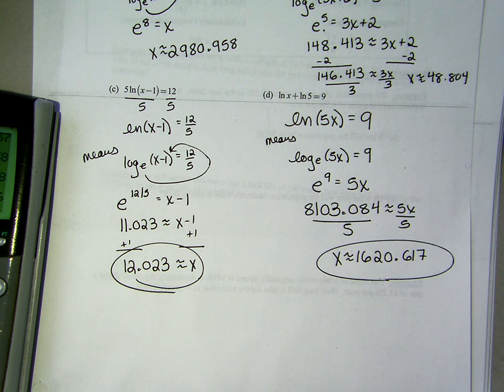So log base e of 5x equals 9, e to the 9th? Yes, because they were getting added. If it was subtraction, you would have subtracted. But it was addition, so we add the stuff inside our logs. e to the 9th equals 5x. Problem, Martina? We're going to get this when we do e to the 9th. We'll divide by 5. We'll get 1,620.617.